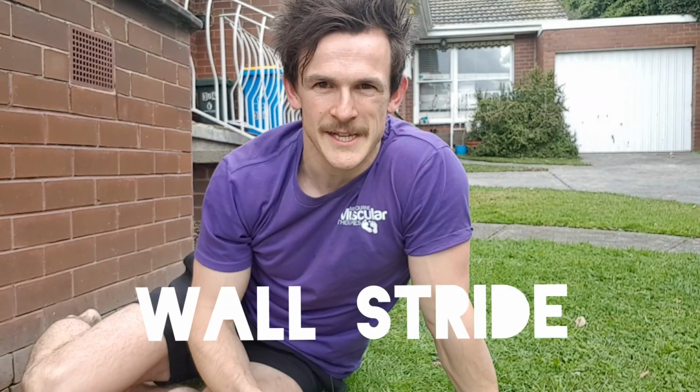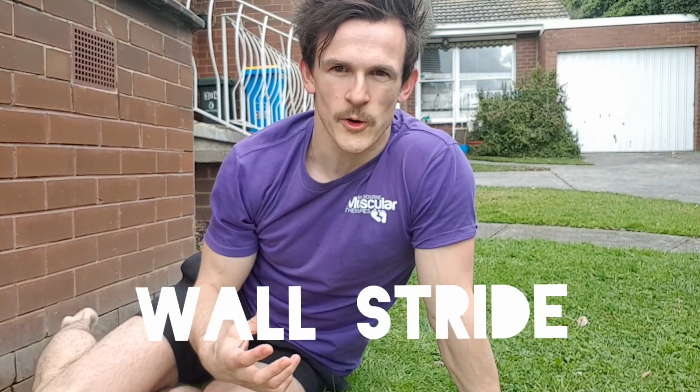Okay, so the next exercise is called a wall stride. So this exercise is going to work at, again, posteriorly tucking the pelvis, so getting out of that anterior tilt. It's going to work glute activation while also working hamstring concentric contraction, but we're going to add in a calf raise element to it as well, so replicating that running movement. So what you'll need is a wall.